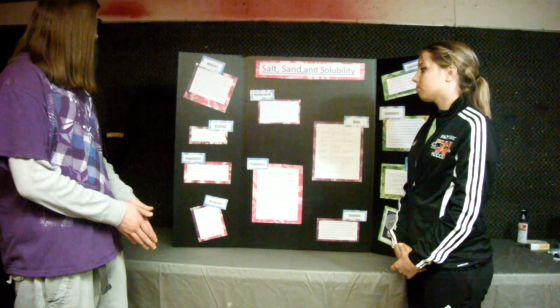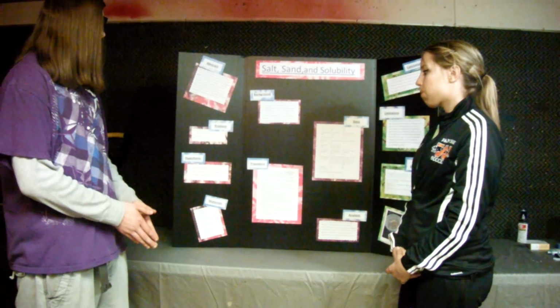Our problem was, will different types of salt have issues dissolving and not separate right? Our hypothesis is if we start with 100 grams of salt and 100 grams of sand, we should still end up with 100 grams of salt and 100 grams of sand after the experiment.